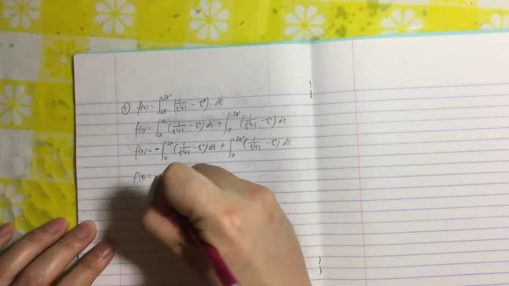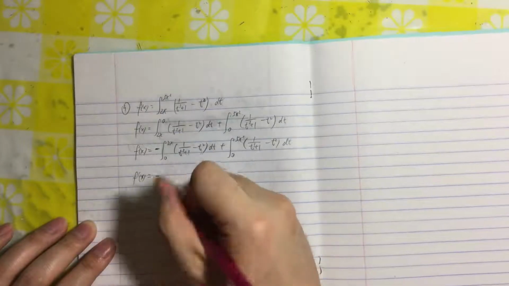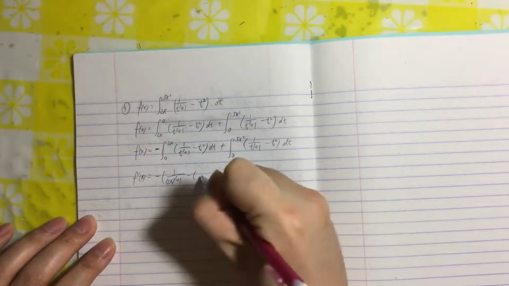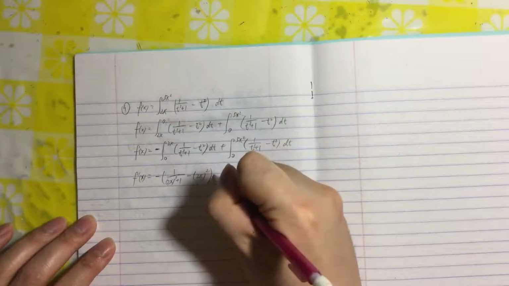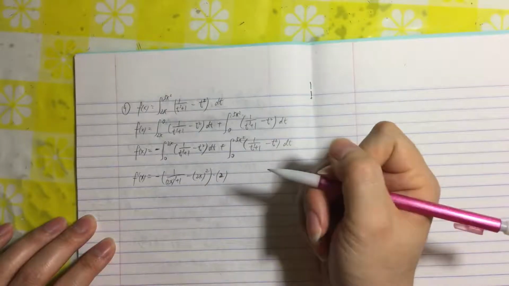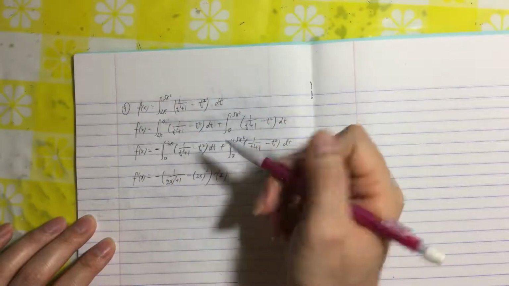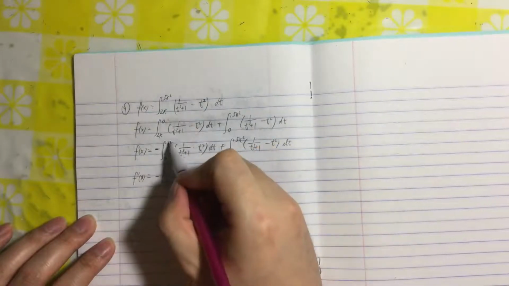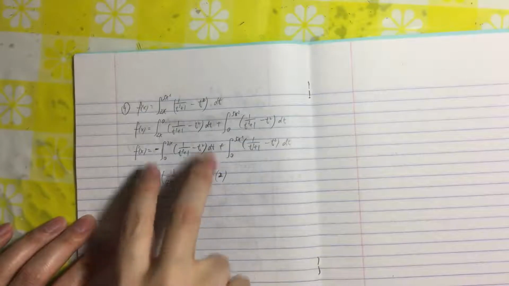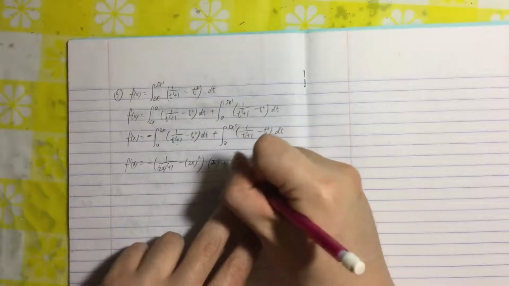Fundamental theorem of calculus says we plug in upper limit for each variable here. I get 1 over 2x cubed plus 1 minus 2x squared, and then times the derivative of an upper limit, which is 2. That's by chain rule. Negative sign stays the same. That's the first integral. Next, take derivative for the second integral.